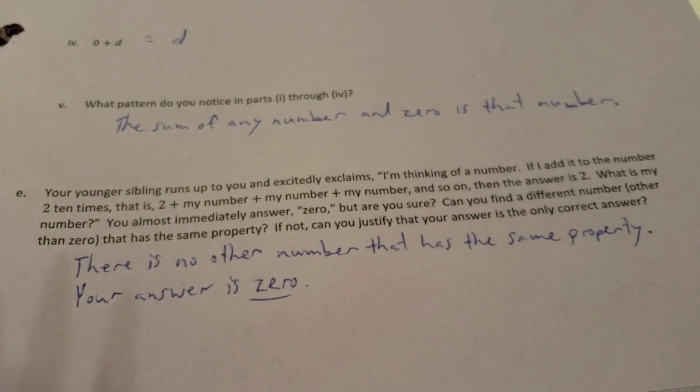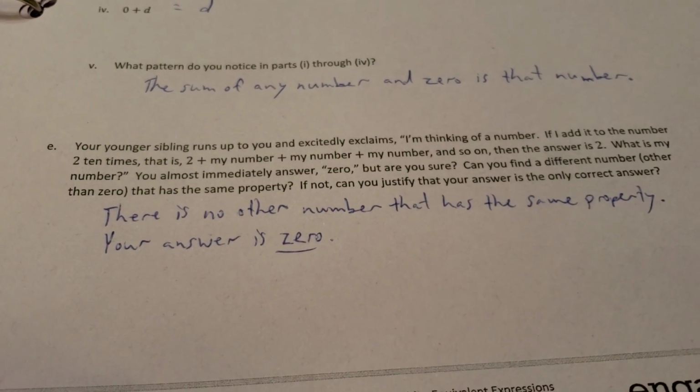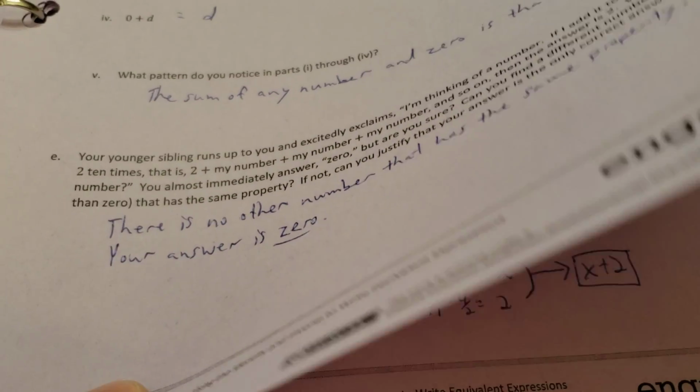All right, so I'm not going to spend the time going over this one real quick. You can look at it and pause it, look at the answer, then I'll move on to the next ones.